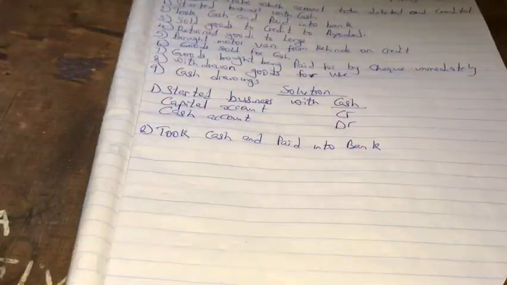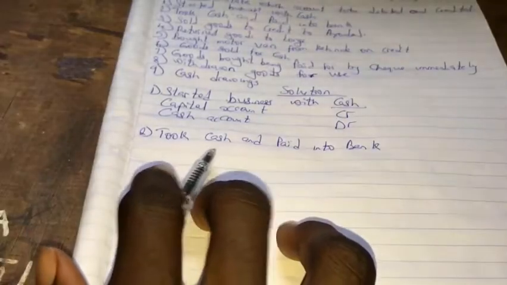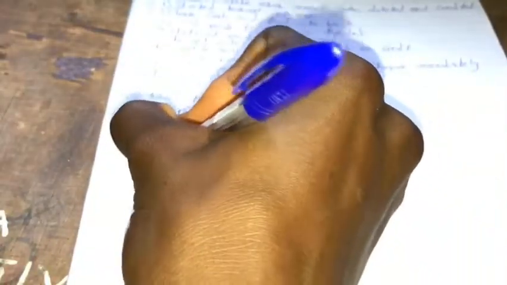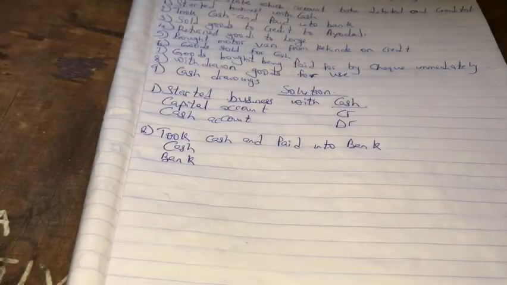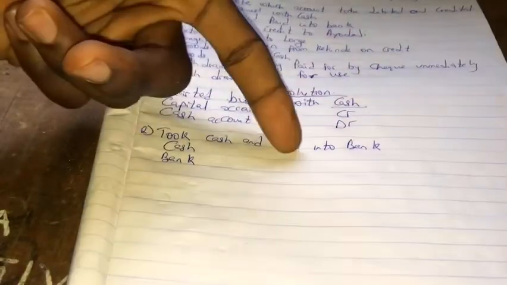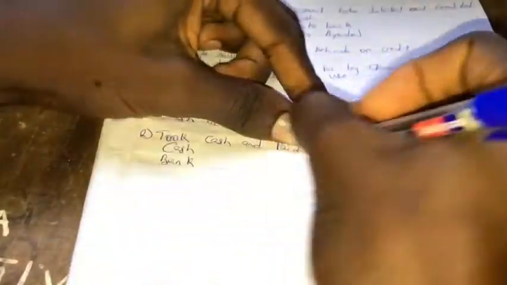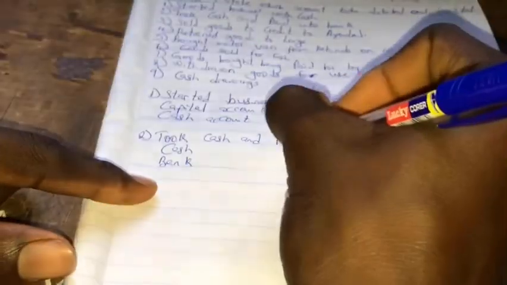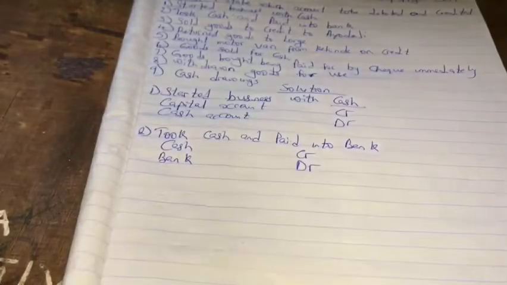And the second question says took cash and paid it into bank. The accounts here are what? Cash and bank. You write cash and bank account. So who is paying and who is receiving? It says took cash and paid it into bank. So bank is receiving, therefore you debit the receiver, which is bank, and you credit the giver, which is cash.